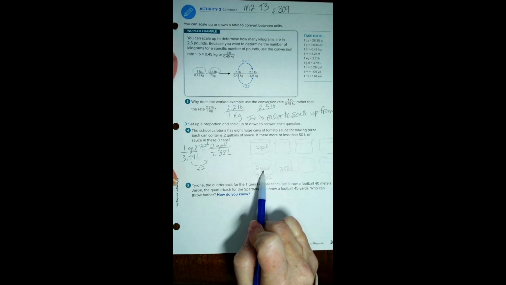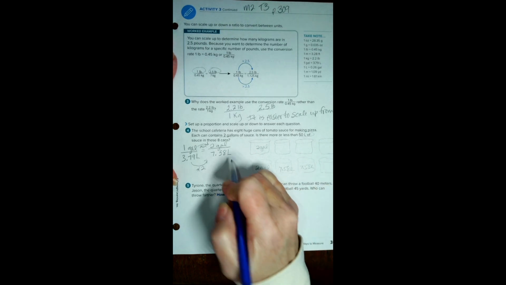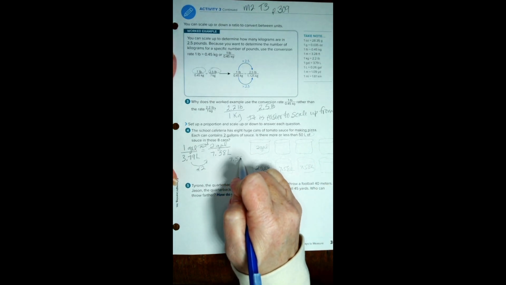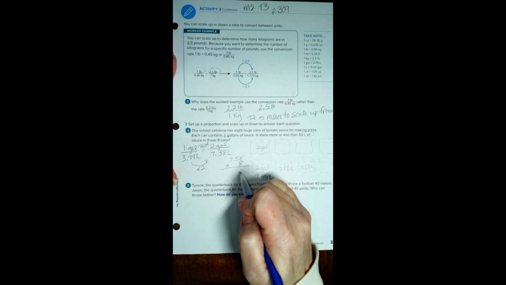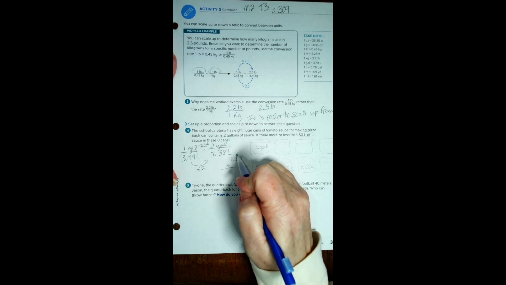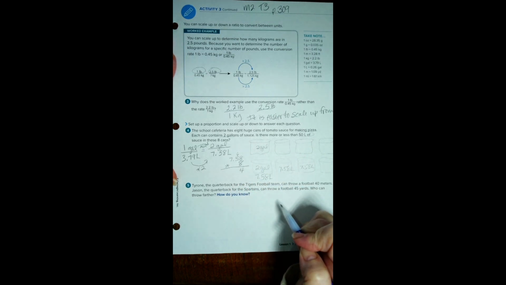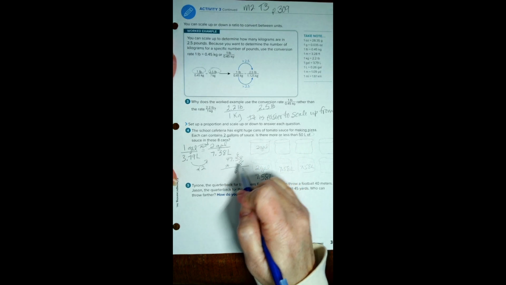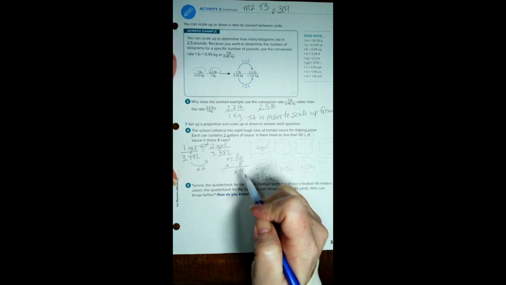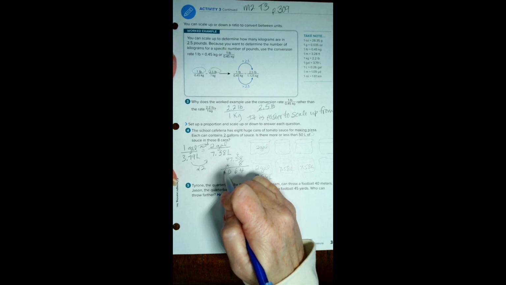Then we need to know, is that amount in liters more or less than 50? There's 7.58 liters in each. As a shortcut, we can do 7.58 times 8 to figure out how many liters there are in all of them. 8 times 8 is 64, put down a 4, carry a 6. 8 times 5 is 40, plus 6 is 46, carry a 4. 7 times 8 is 56, plus 4 is 60.